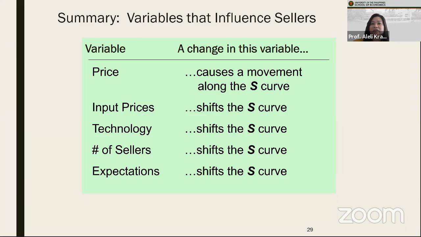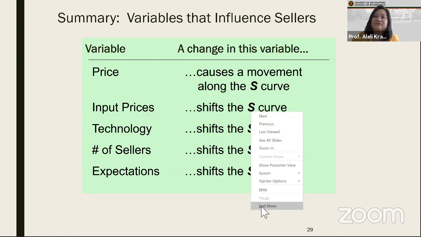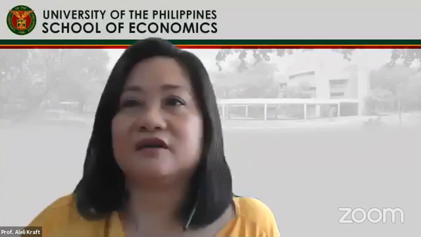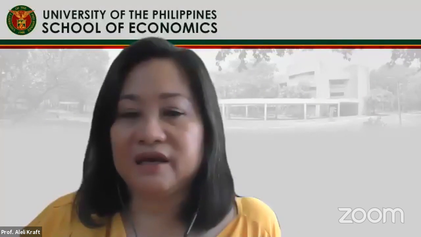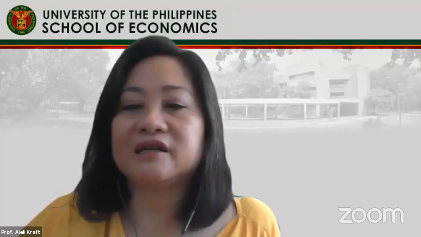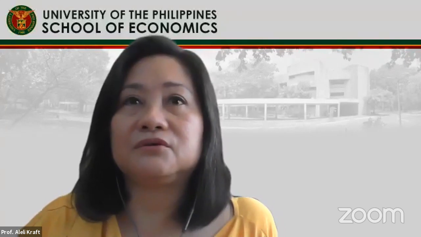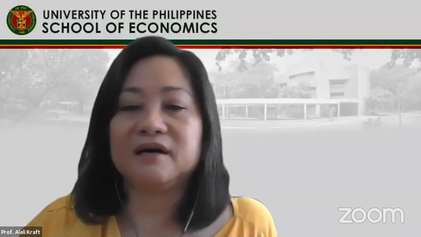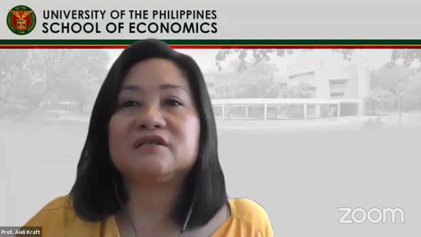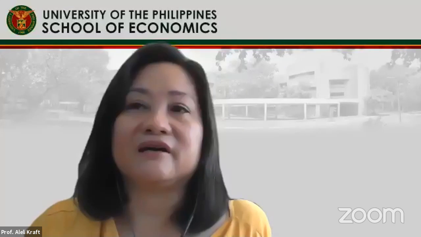So input prices, technology, the number of sellers, and expectations would shift the supply curve either to the right or left, depending on the direction of the change in all of these factors. So I will end there, and in the next lecture, we will bring the two together, supply and demand, and see how their interaction results in particular market outcomes.